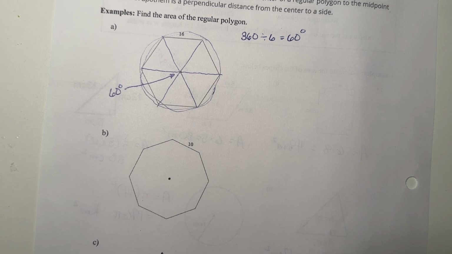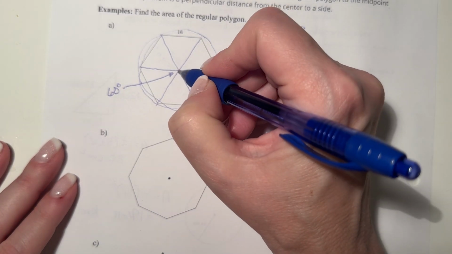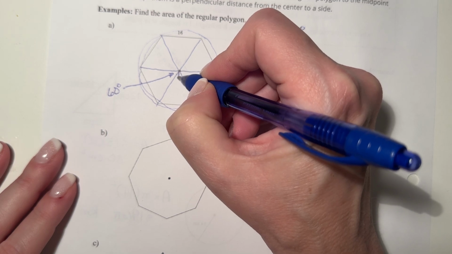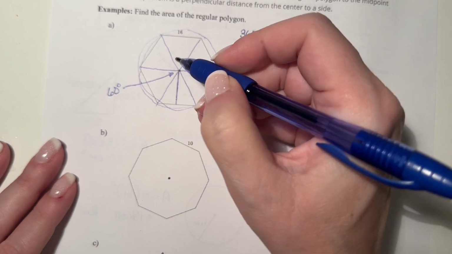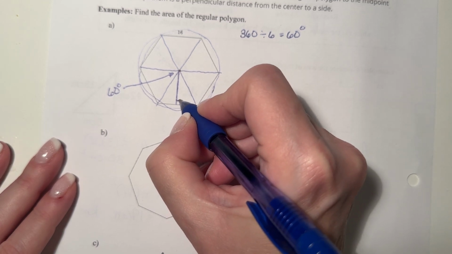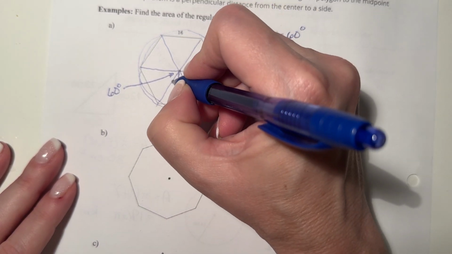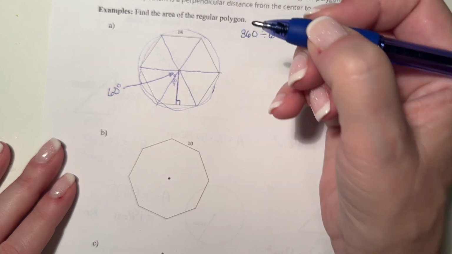Now, you may be saying to yourself, okay, but how am I going to use that? We're going to drop our apothem straight down to the side, and it will form a right triangle. The angle up here is now 30 degrees.